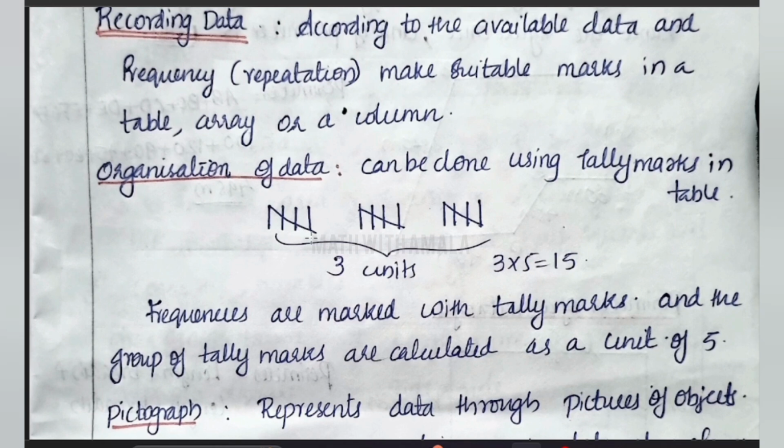For example, let us have some data like 1, 1, 2, 2, 3, 3, like that. If we have two ones, you will mark two standing lines. And if you have one more one, you will give three standing lines. Likewise, according to the number of elements that we have, we will increase the number of standing lines, and when it reaches 4, you can give the fifth one with the slanted line. Here we have 3 units, and 3 into 5 is equal to 15. We don't want to count each one by one, we just want to count the number of groups.